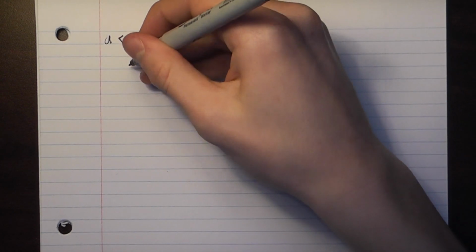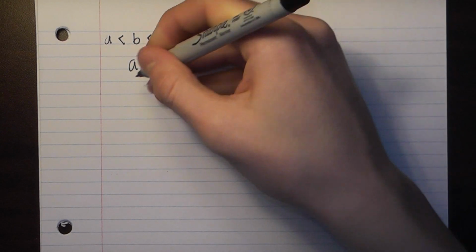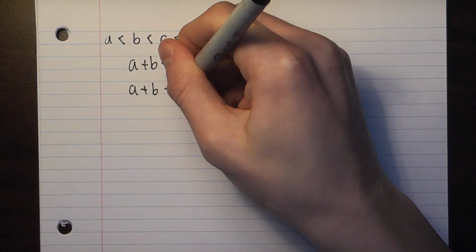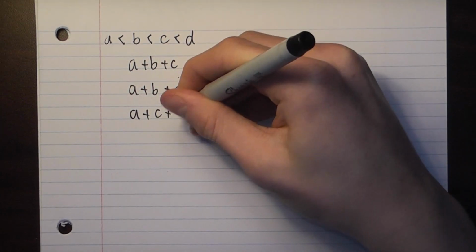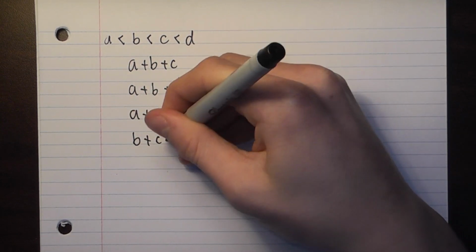So Diwa groups these in 4 groups of 3. These groups can be A plus B plus C, A plus B plus D, A plus C plus D, and B plus C plus D. These are the 4 possible ways to arrange it.